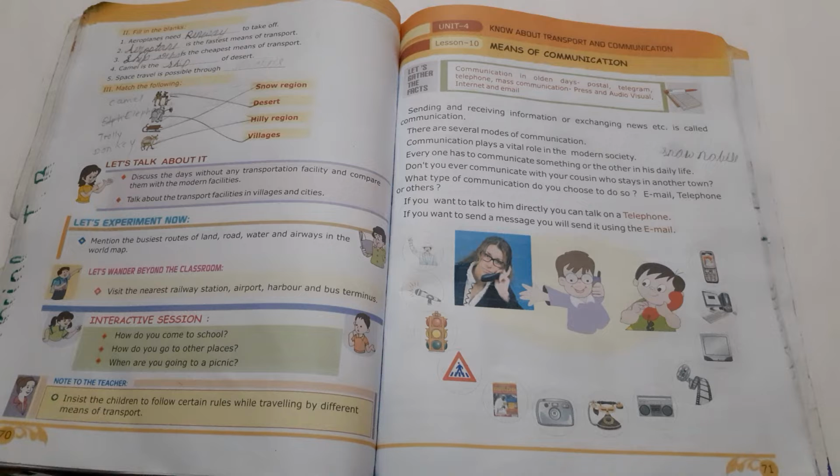class. So students, now I am going to teach you means of communication. Means of communication. तो जैसे कि हमने लास्ट वीडियो में पढ़ ही लिया है कि ट्रांसपोर्ट का मतलब क्या होता है, यानी कि यातायात के साधन. और अब हम पढ़ेंगे कम्युनिकेशन के बारे में. अब कम्युनिकेशन क्या होता है? कम्युनिकेशन यानी कि जो हमारी बात है, हम उसे किस ज़रिए से, किस माध्यम से हम दूसरे तक पहुंचाते हैं, हम इस बारे में पढ़ेंगे.